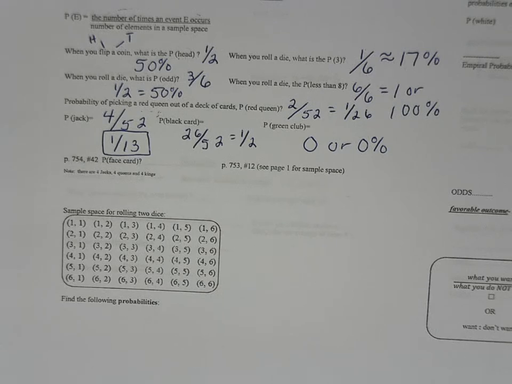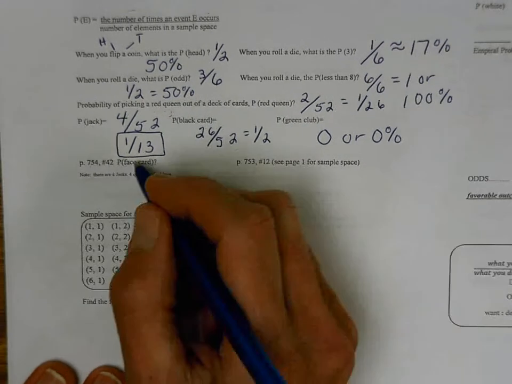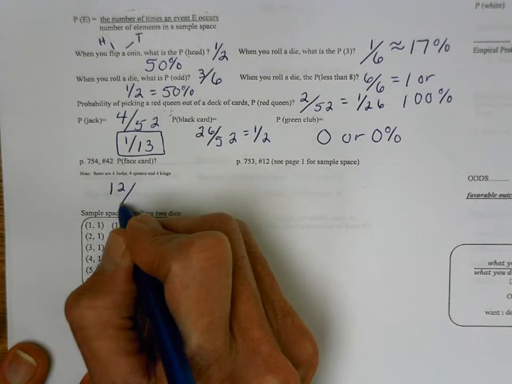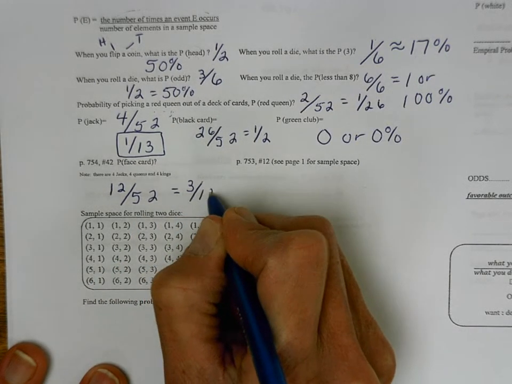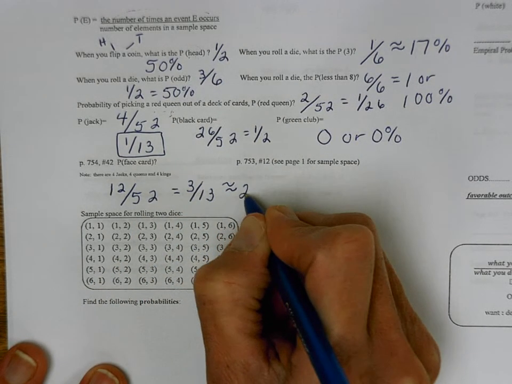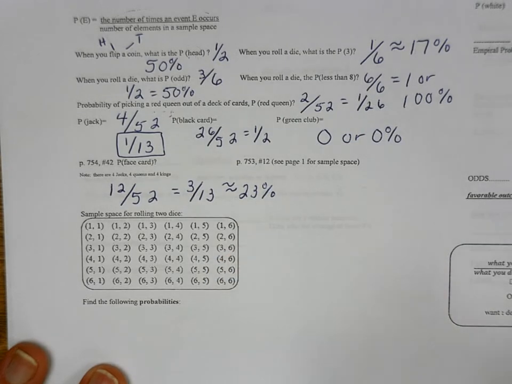Okay, now think about how many face cards you've got. You've got 4 jacks, 4 queens, 4 kings. So that's 12 out of 52. There we go. If you want to put that as a percent, here you go. It's about 23%.